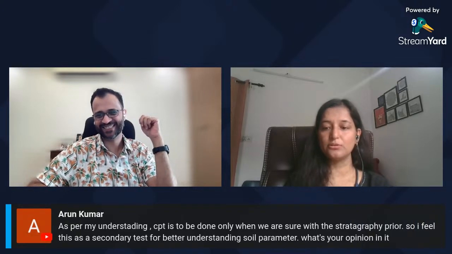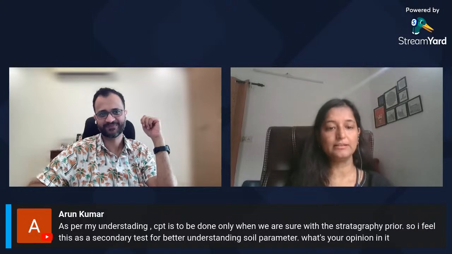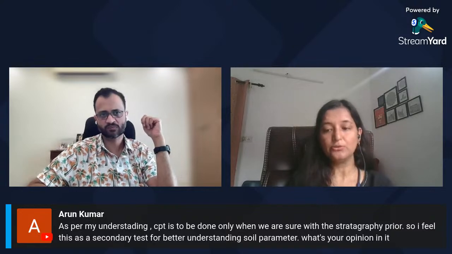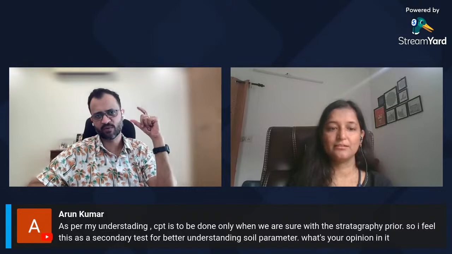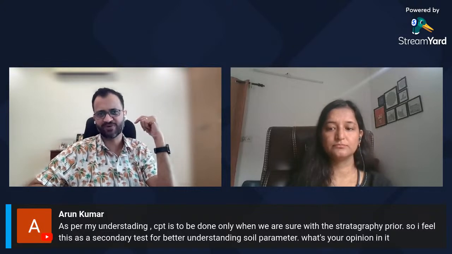There's some thought from Arun Kumar. He's saying that as per my understanding, CPT is to be done only when we are sure of the stratigraphy prior. So I feel this is a secondary test for better understanding soil parameters. What's your opinion on it? Mr. Arun, I beg to differ. It's the other way around.